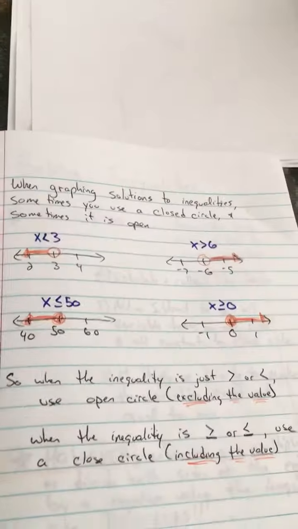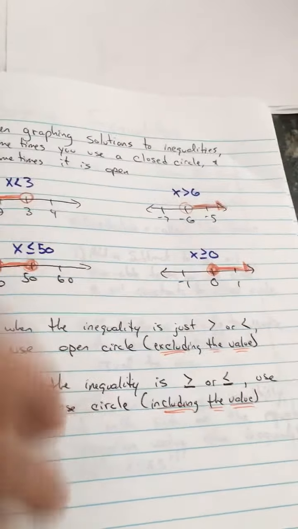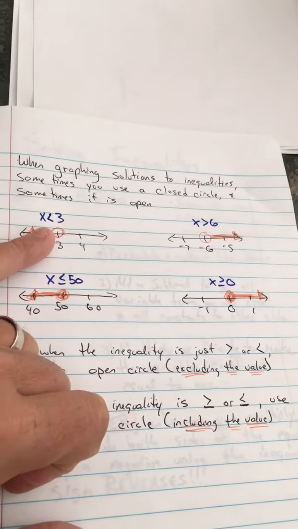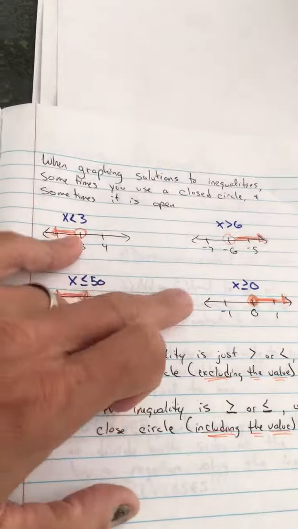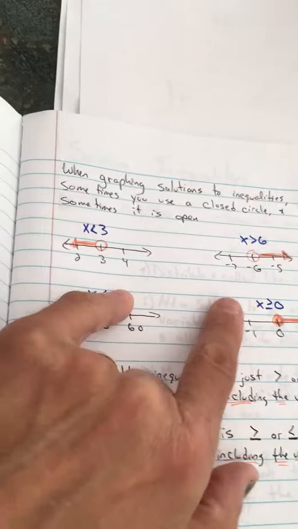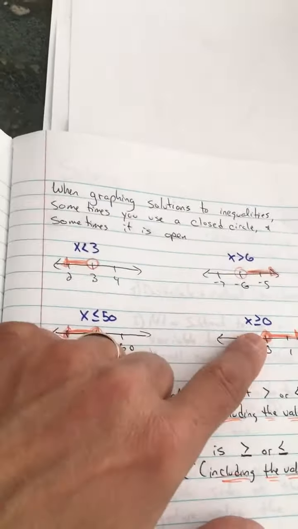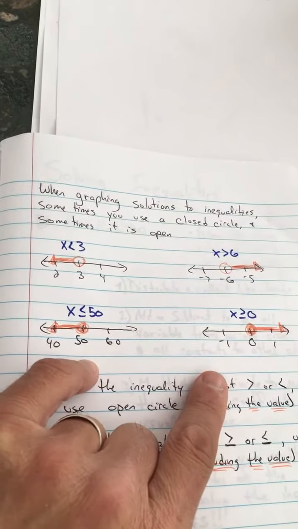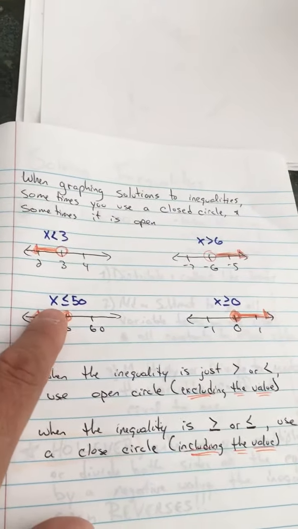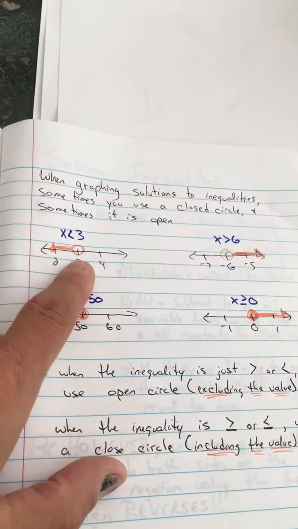When graphing solutions to inequalities, sometimes you use a closed circle and sometimes an open circle. This stuff has been taught to you guys last year, but if the inequality is just a less than or greater than, notice we're not including 3, we're not including 6, so it's open circles going in the appropriate direction. When we use a less than or equal to or a greater than or equal to, now we close the circle and go in the appropriate direction because we're including that as an answer. 50 is an answer here. 50 is less than or equal to 50, so we include 50. Whereas here, 3 is not less than 3, so it's open.